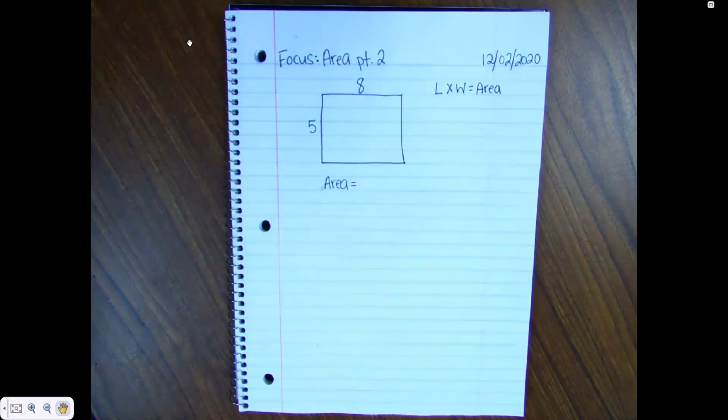I should see you writing in your notebook, solving for the area. Clement, I should see you writing in your notebook, solving for the area. Not yet, not yet.